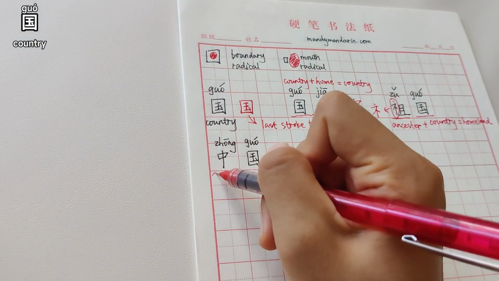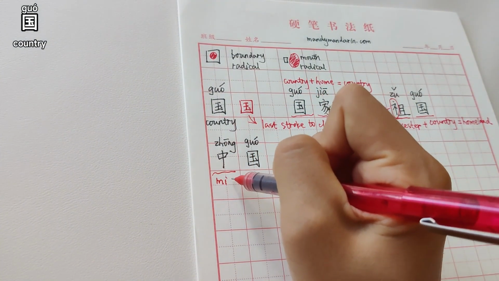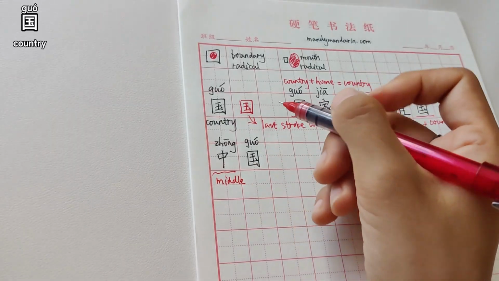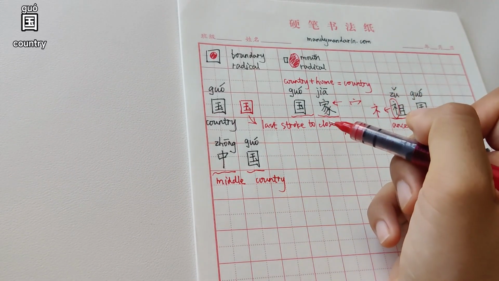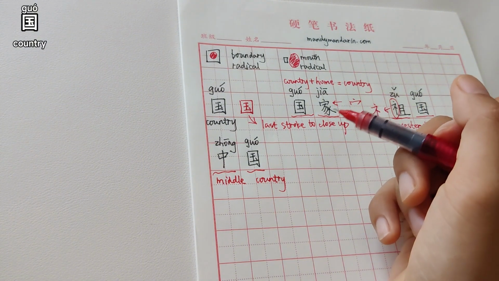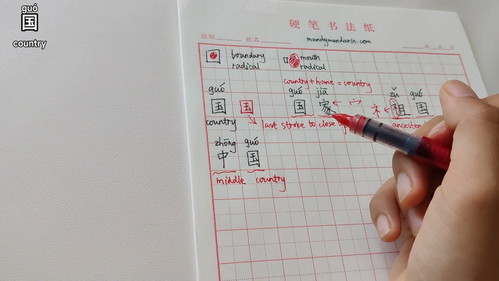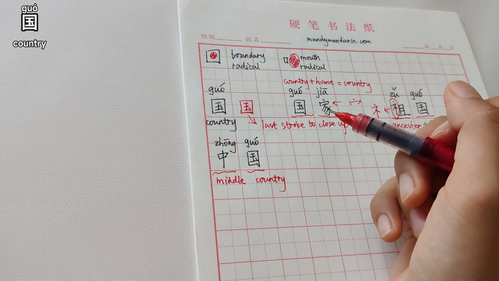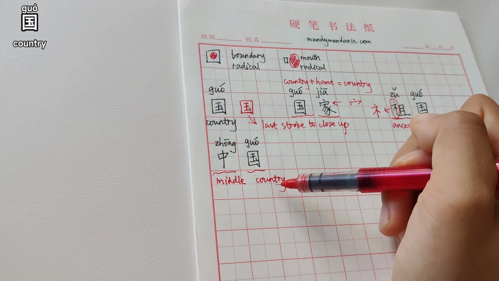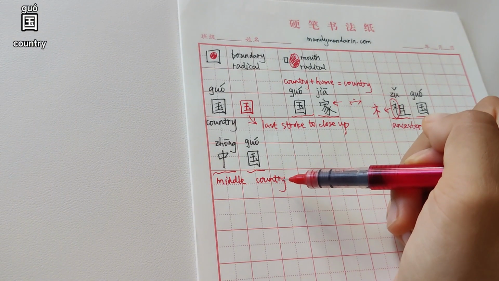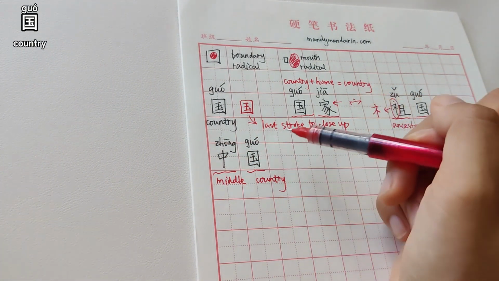The 中, as we learned before, means middle. And 国 is country. So where did we get the name from? Back in ancient times, people had very limited knowledge about the planet, right? Where they lived was the middle country of the whole planet. So that's where the name comes from.